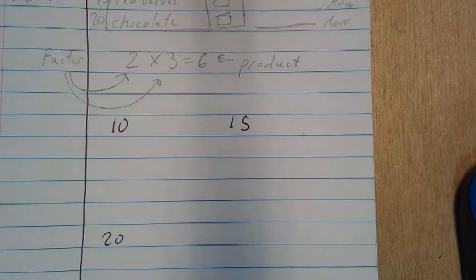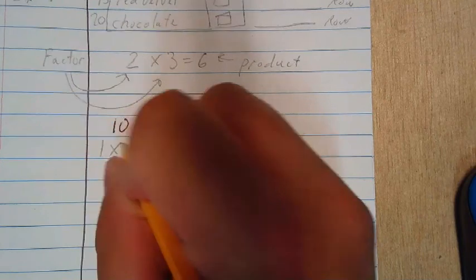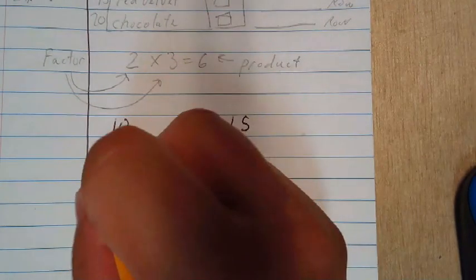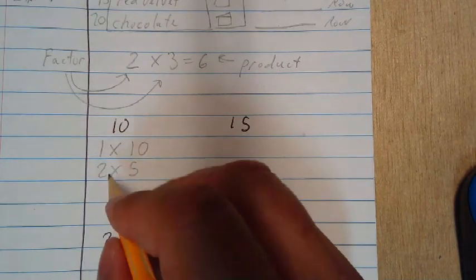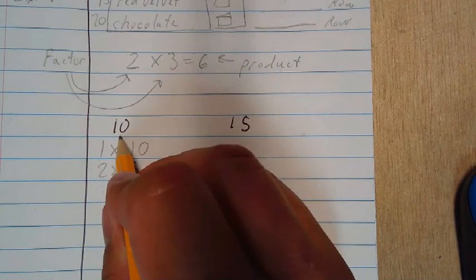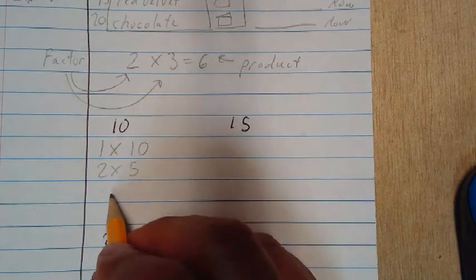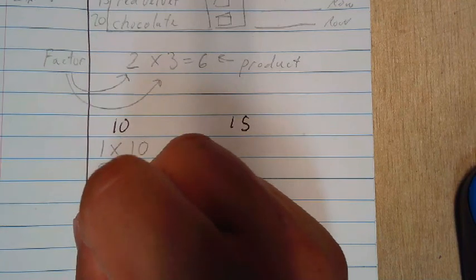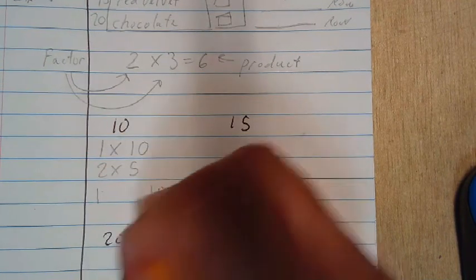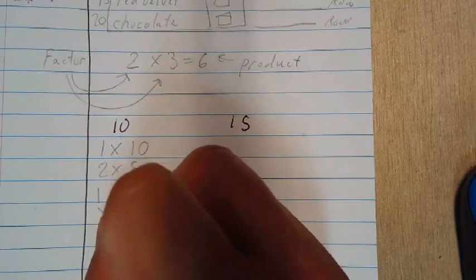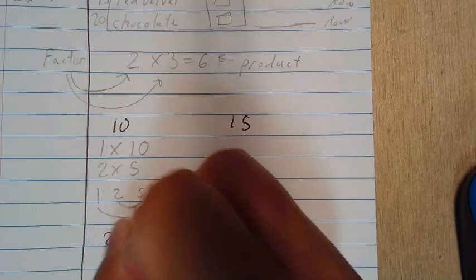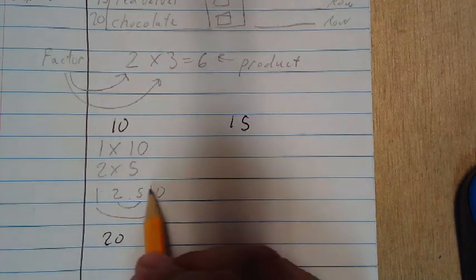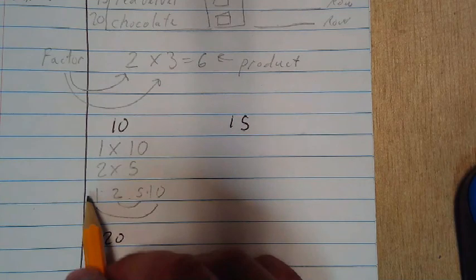All right, 10, what are the factors? Always start with 1. One group of 10. I can make 2 groups of 5. 3, I can't make groups of 3 out of this. No way, not evenly. Right? Groups of 4? No. 5, yes. Again, the video showed you, and I'm going to show you right now. 1 times 10, they go together. 2 times 5, they go together. Everything in the middle doesn't work. You can't make groups of 3, 4, 6, 7, 8, 9. Nope.